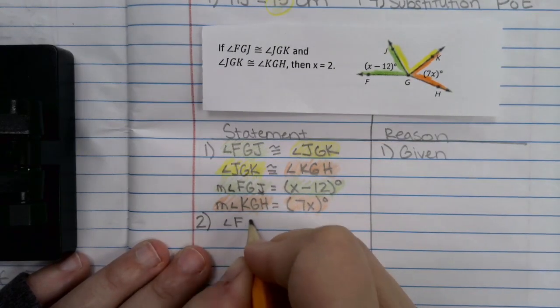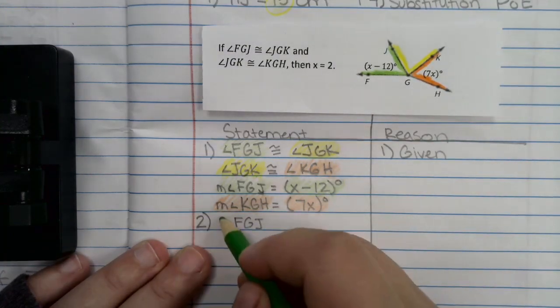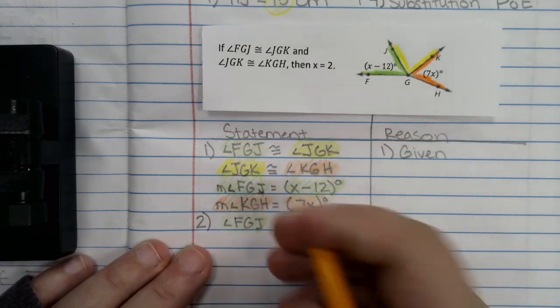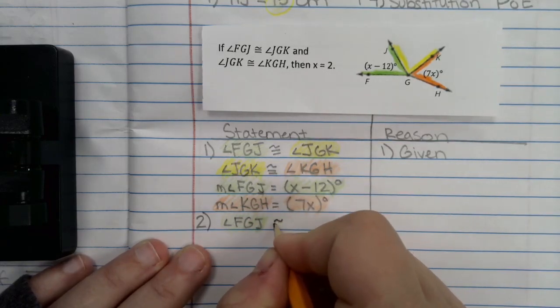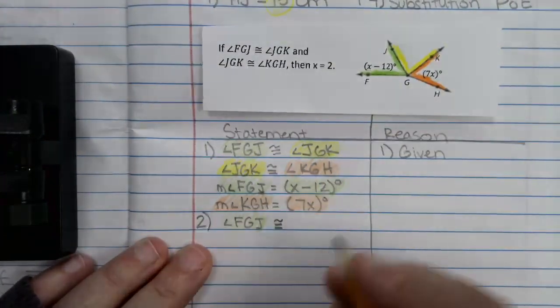Good. FGJ, that first angle, my green one, whatever color yours is, is congruent to the last one, KGH.